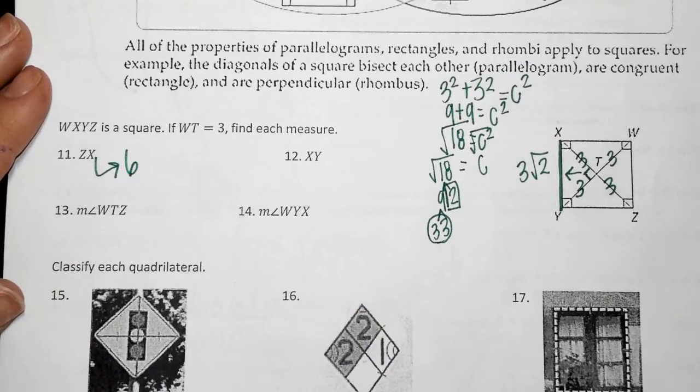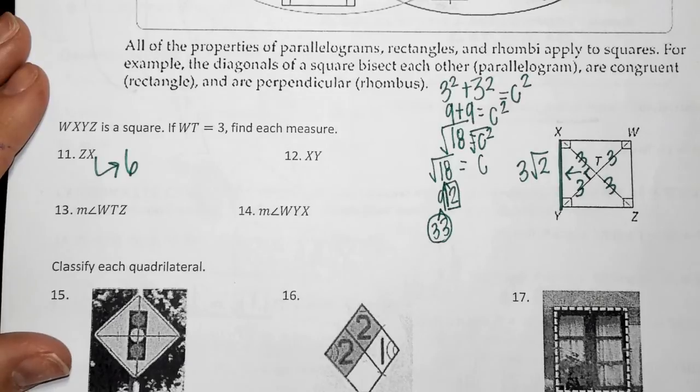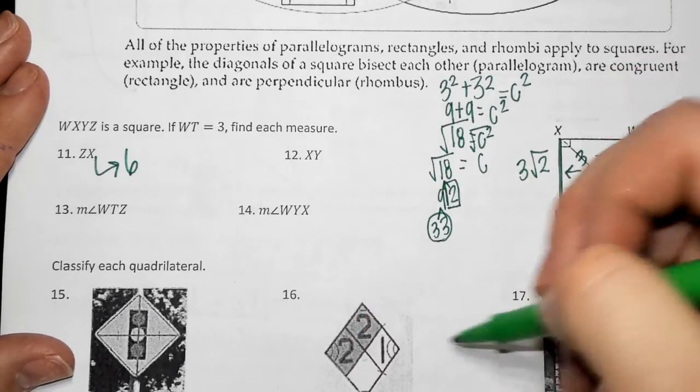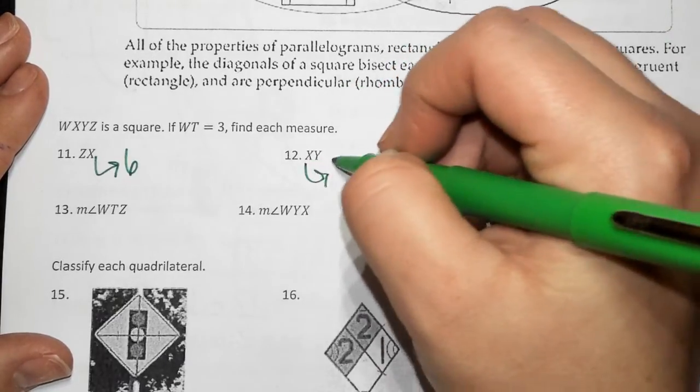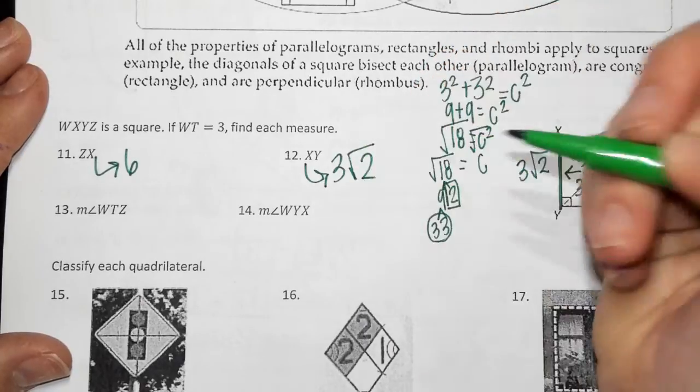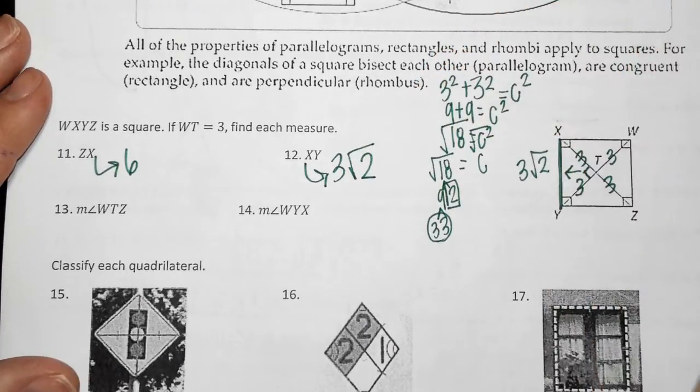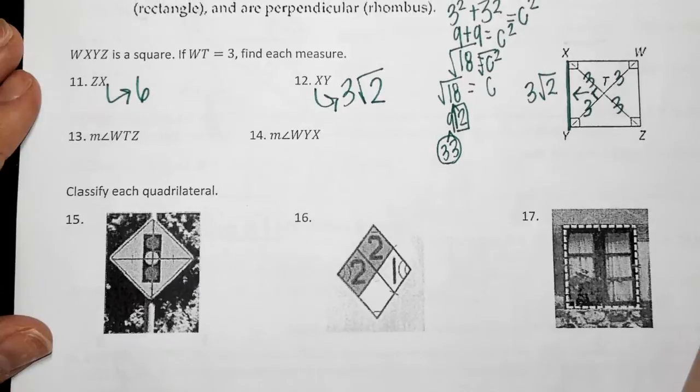Yes. Good to know. Yes. I just write that. Yes. Because I told you. Yes, I don't care. But if you didn't understand what I just said, do this. You'll get the same thing. Okay. 3 square root of 2. Until we get to the next chapter, then you'll have to really know it. Not next chapter, but in a couple of chapters.